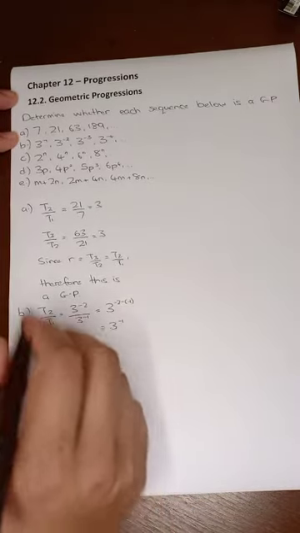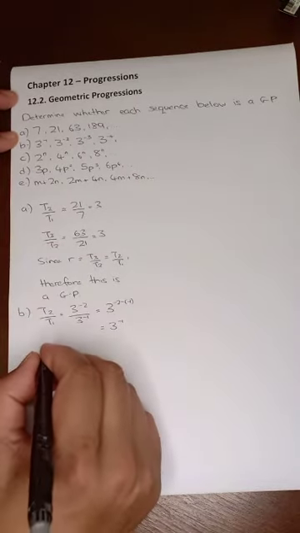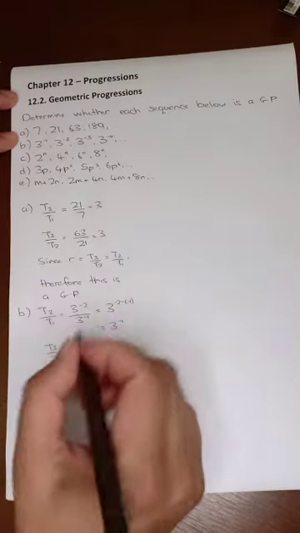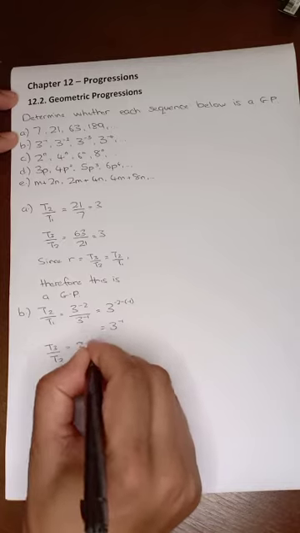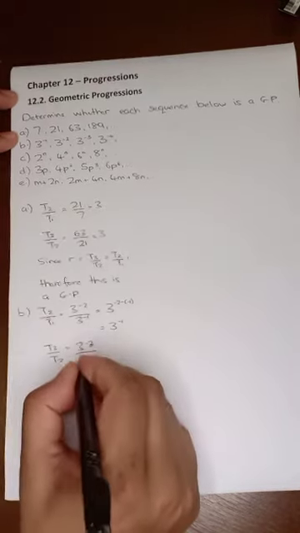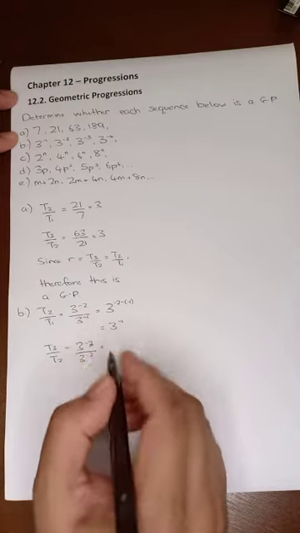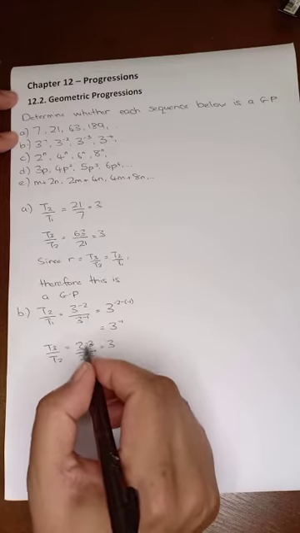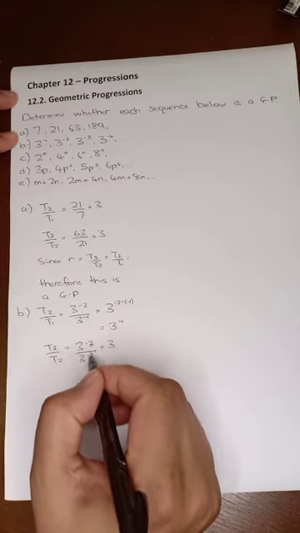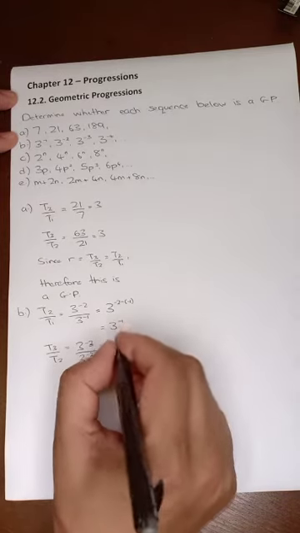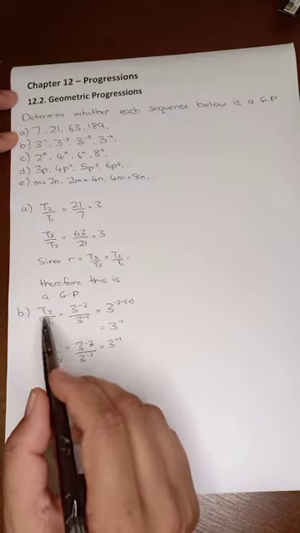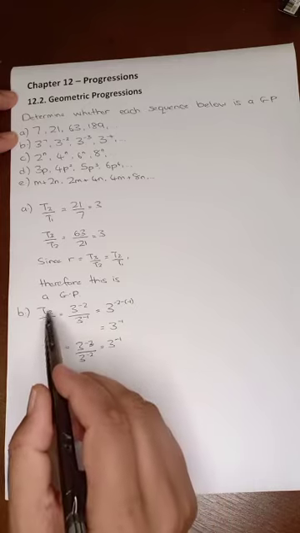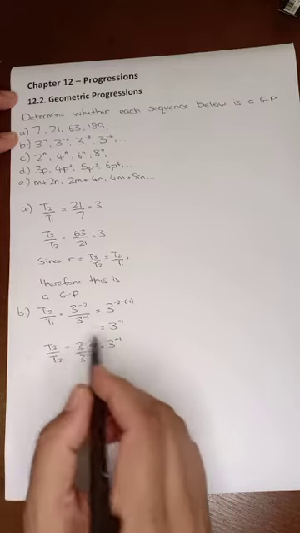Okay, so I'll divide the third term by the second term. The third term is 3 to the negative 3 over 3 to the negative 2. When you divide, you subtract the index, the power. So negative 3 minus negative 2 becomes plus 2. Negative 3 plus 2 is negative 1. So you see the ratio is the same: 3 to the power of negative 1, 3 to the power of negative 1. Even though you divide different terms, that means this is a GP.